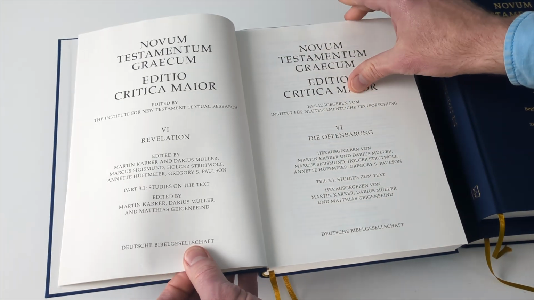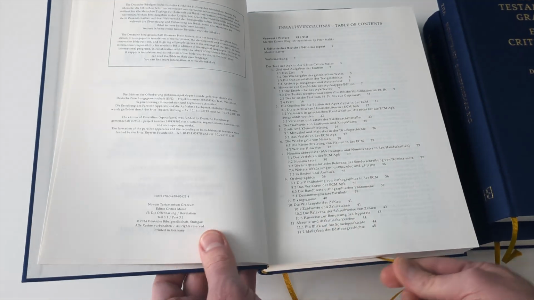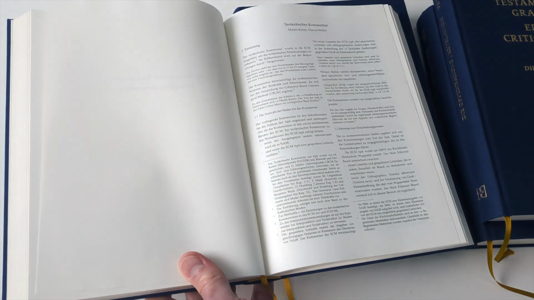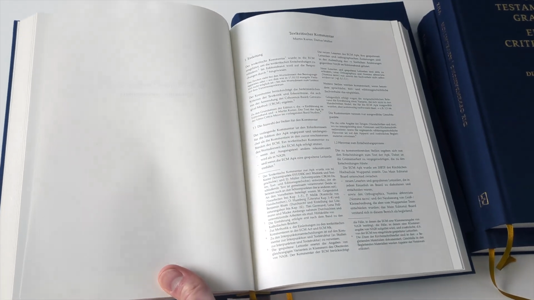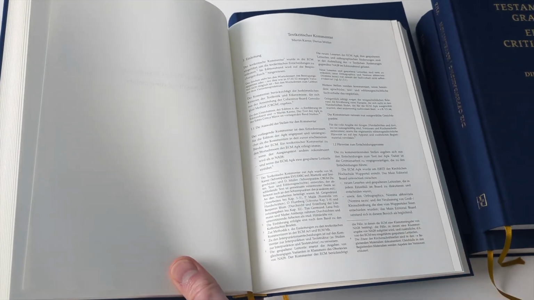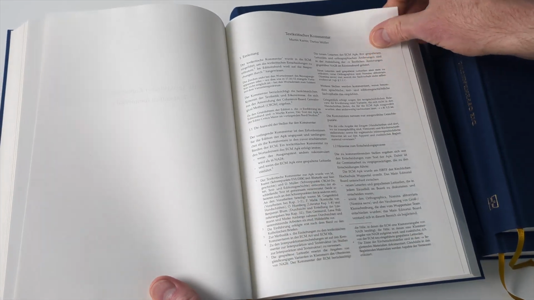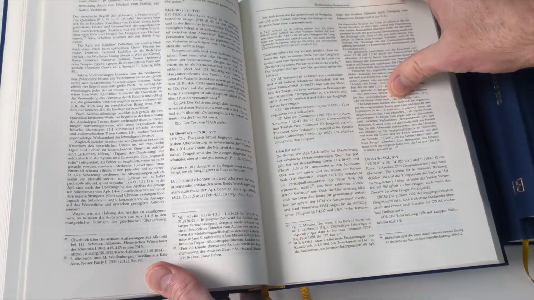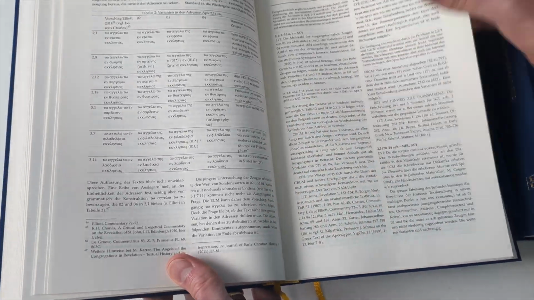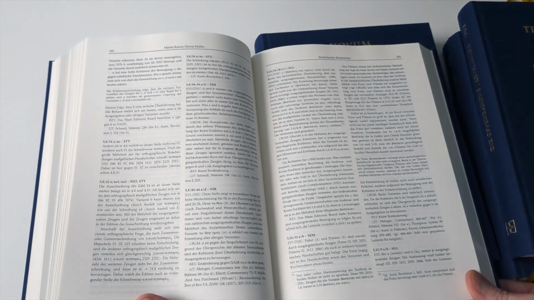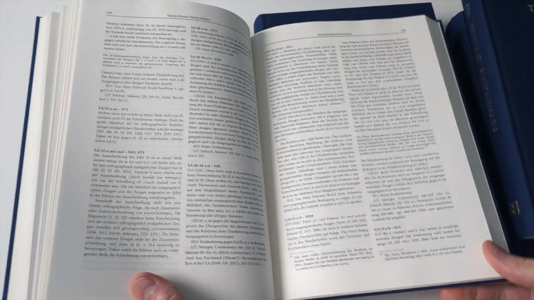And in the studies on the text, that's where you have the textual commentary on the Greek text. Now this one's a lot longer than the ones in the other ECM volumes. This particular one's 175 pages long. I think that's the longest essay in all these volumes, but it's packed full of information. So really thorough here. You can read all about the textual changes and the split guiding lines and other interesting things.